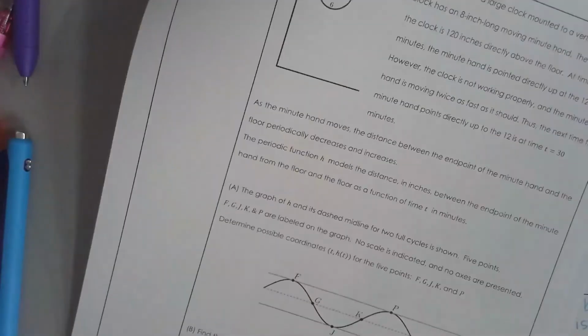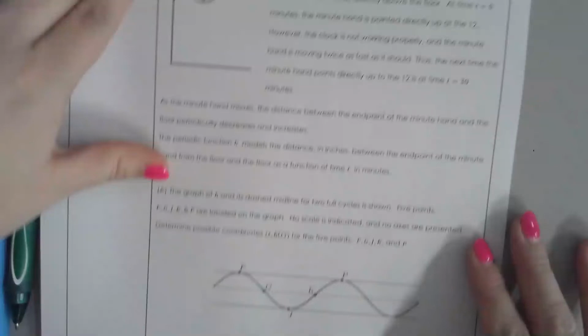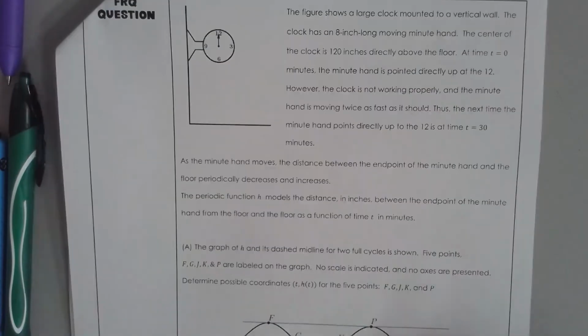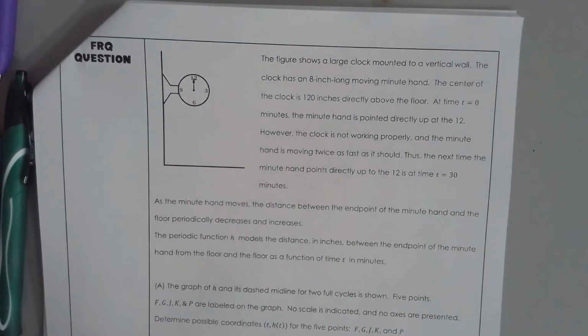Now we're going to look at this clock example again. So we're going to read through it again. The figure shows a large clock mounted to a vertical wall. The clock has an 8-inch long moving minute hand.